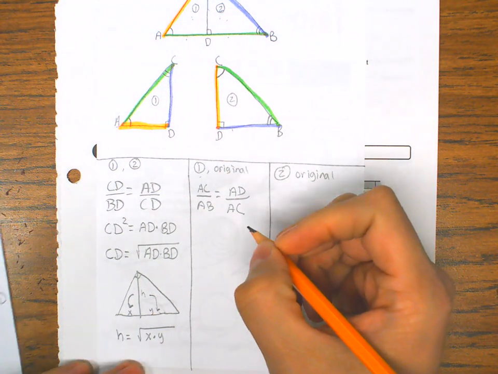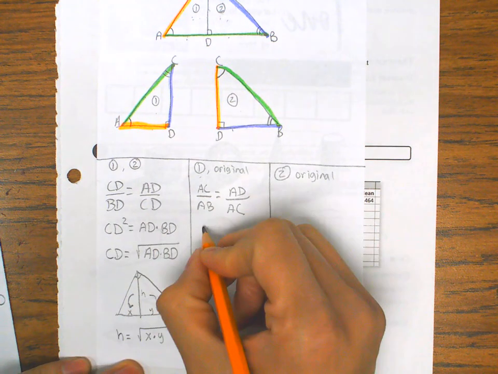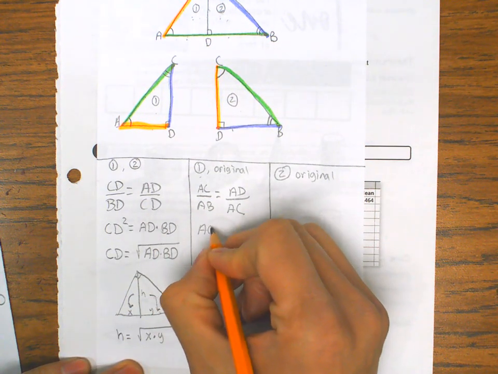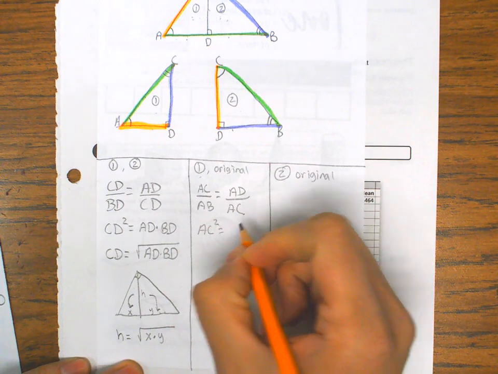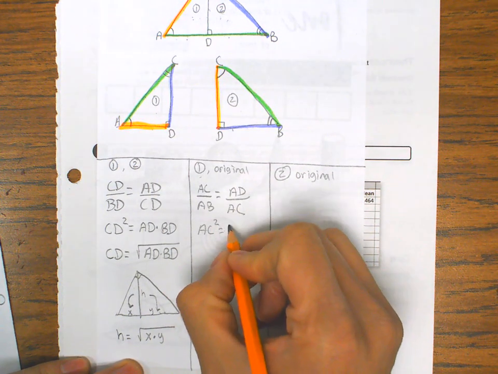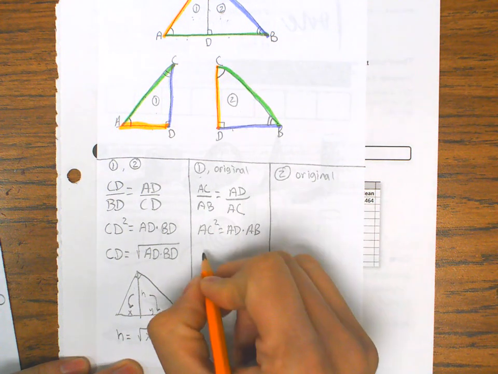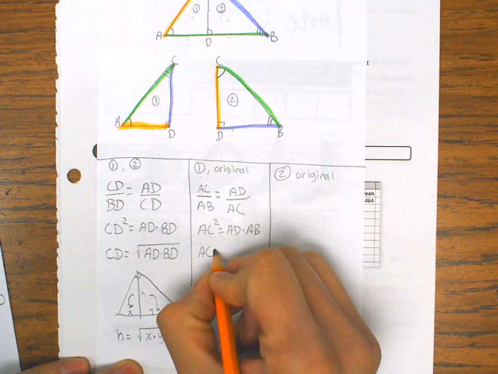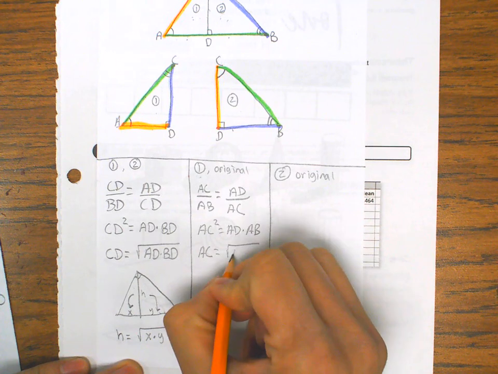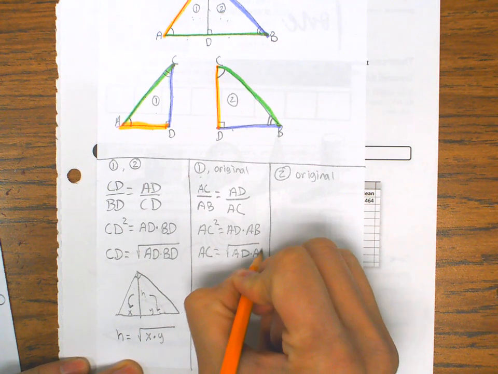All right, so once again, we cross multiply, and that's going to give me AC squared equals AD times AB. So when we solve for this, that's going to be the square root of AD times AB.